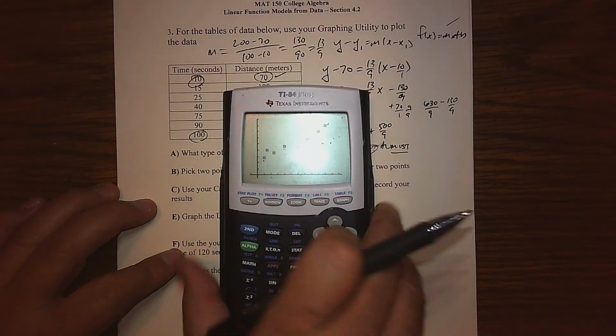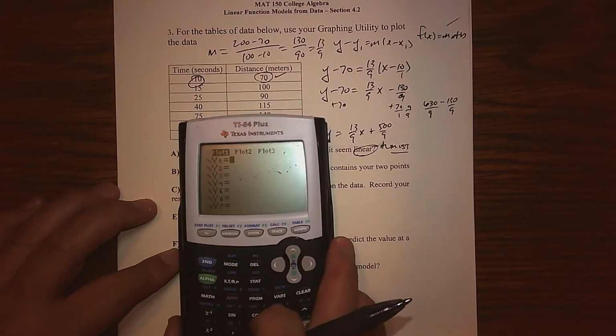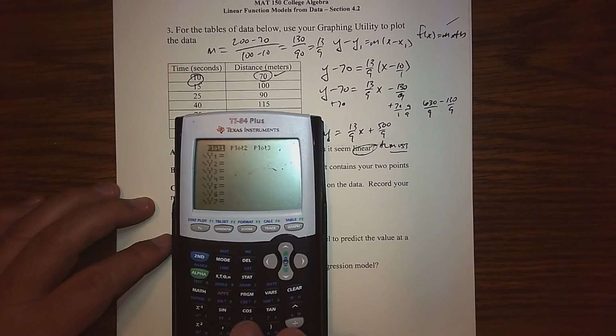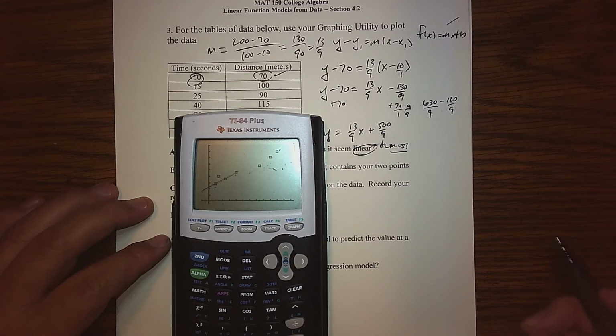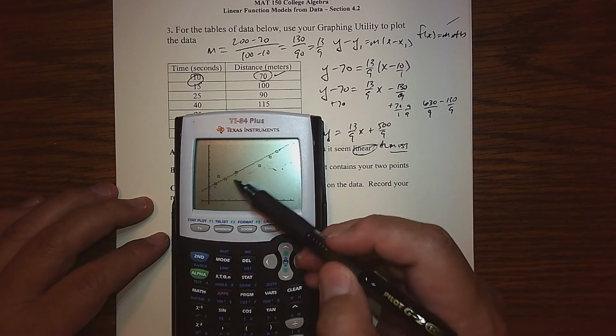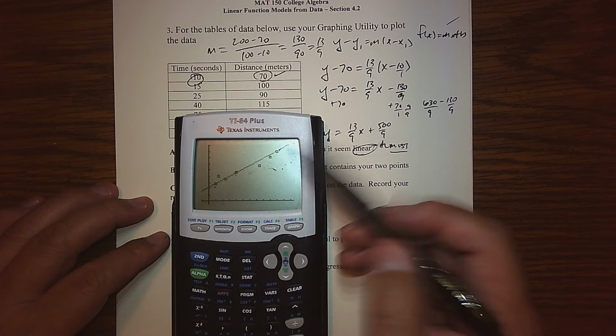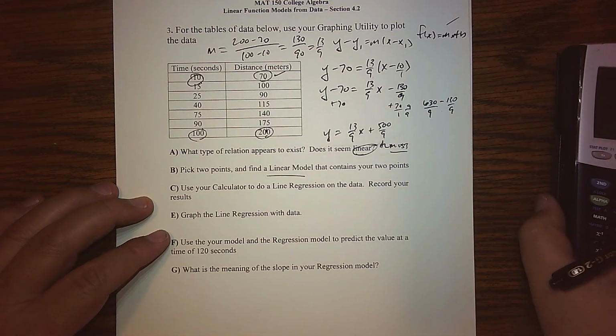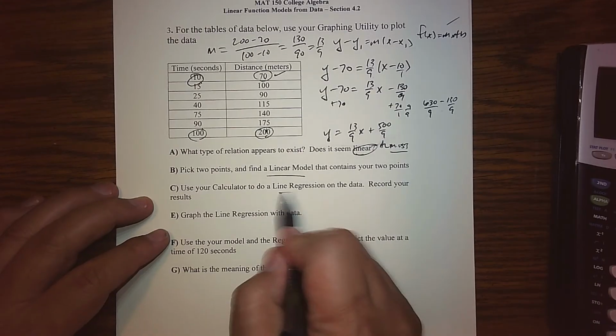And so when I go to my y equals, let me get that glare out of there again. My y equals, I like parentheses, so I got parentheses 13 divided by 9, close parentheses times x, plus 500 divided by 9. And so when I go graph that, you'll notice that it is a perfect fit for the two data points that I used. As a matter of fact, it looks like a pretty decent fit for the rest as well. So there's my data. It looks solid. We're good to go. All right, so there's that guy. What about the regression line?